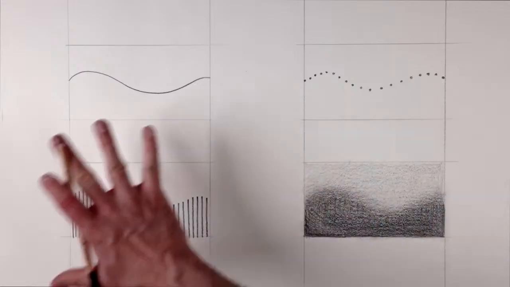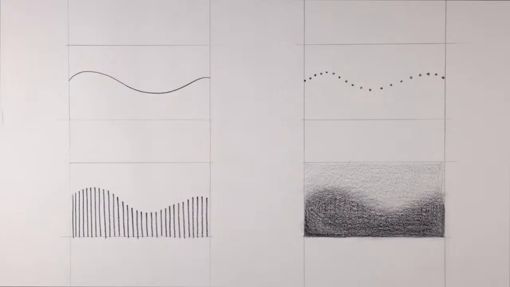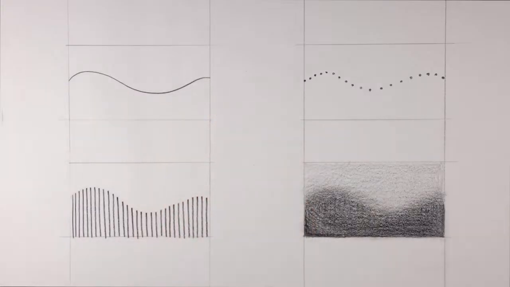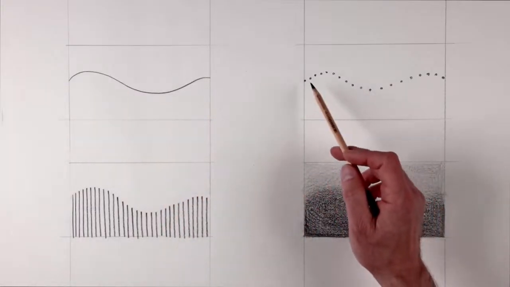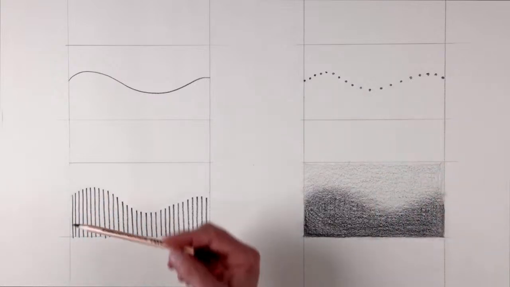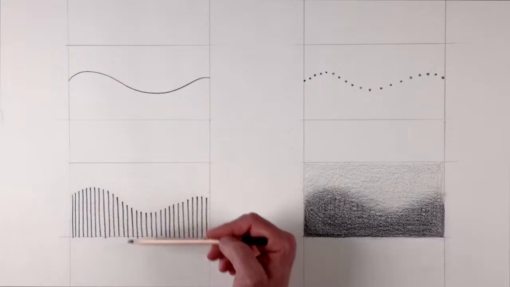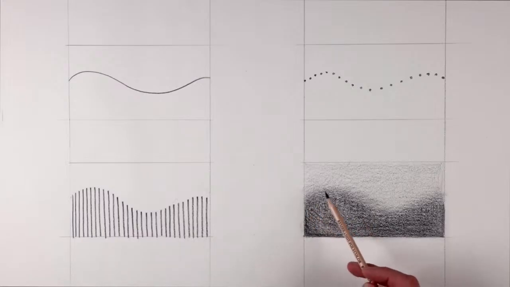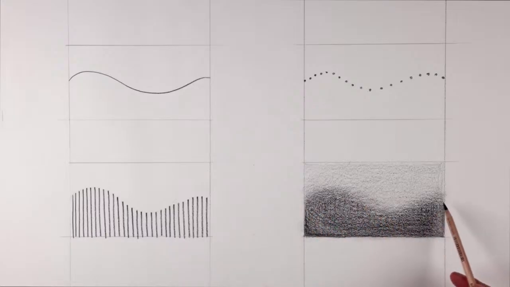So here we have 4 different ways to create the same path the eye can follow. Here we have a very common and conventional continuous line. Here we have a broken line created from individual dots. Here we've implied our line by creating a series of vertical lines of different heights. Together, these lines imply our curved line. And finally, we've created a very soft version of this line that's barely visible. But despite its soft edge, we can still detect the same curved line.